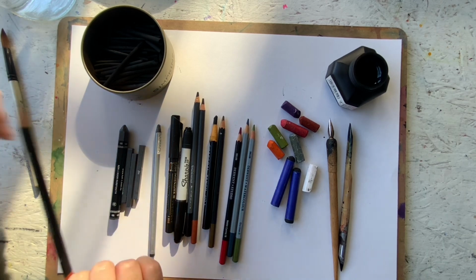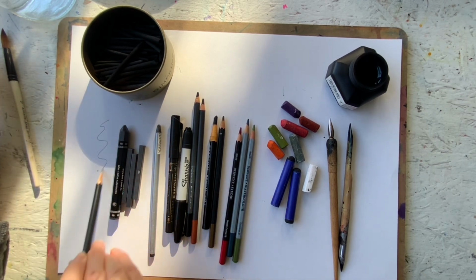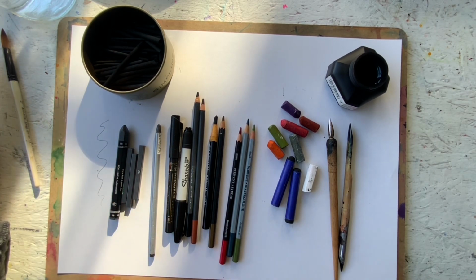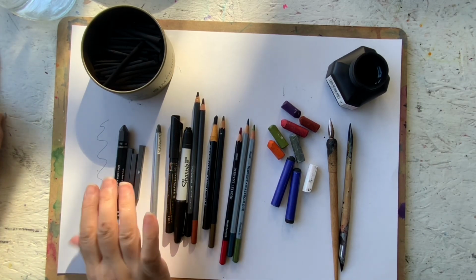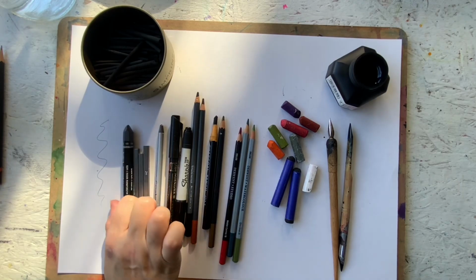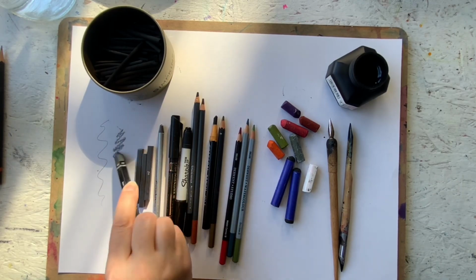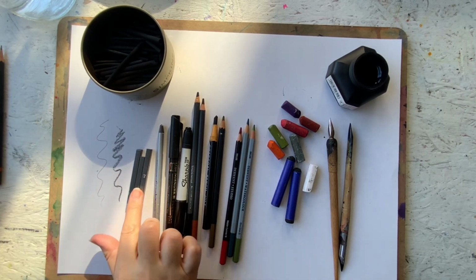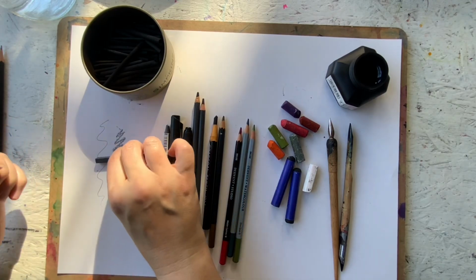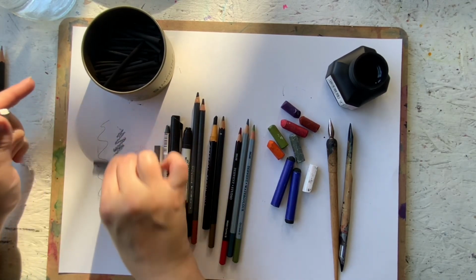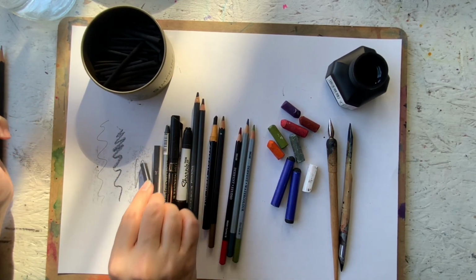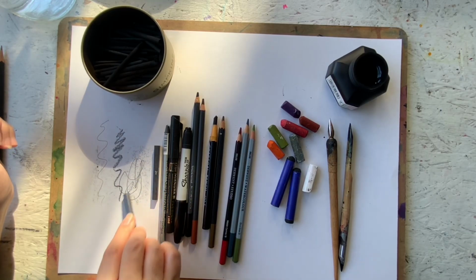So I'm going to start at this end. I've got basic pencil. It's just a 2B pencil. It doesn't do anything very exciting, just pencils. These are different kinds of graphite sticks. I've got this rather chunky one here. And these are quite nice because you can actually draw with the side of the stick as well as drawing with the tip of the stick.